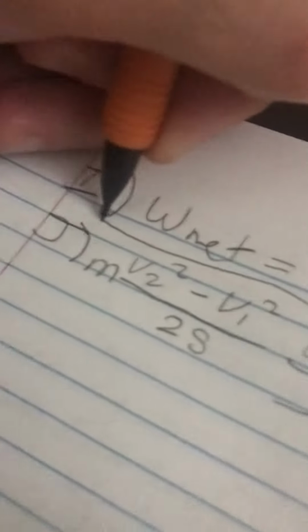We write this F net answer down, but we multiply by the S, the displacement we found. So we have v2 squared minus v1 squared over 2S, times m, times S, just like that.